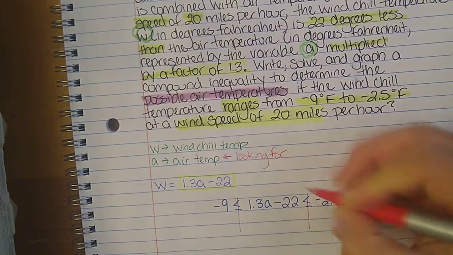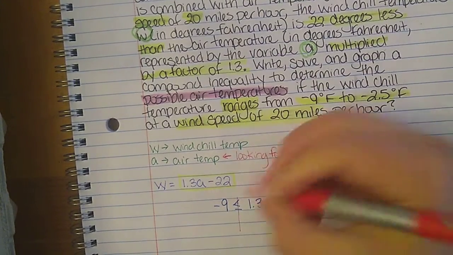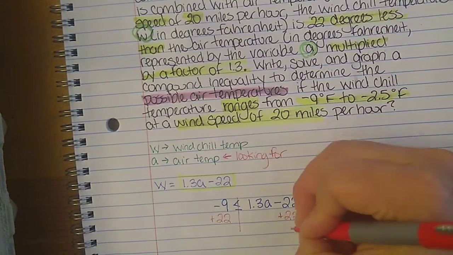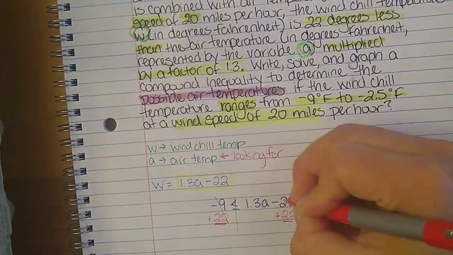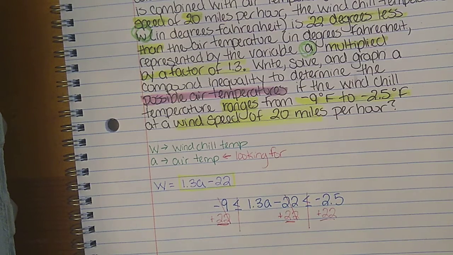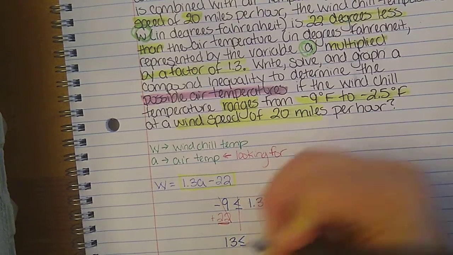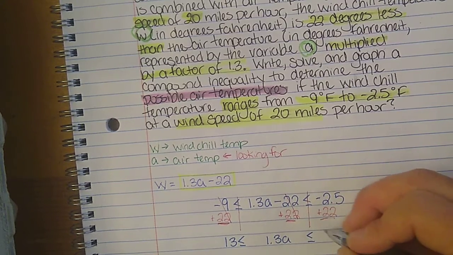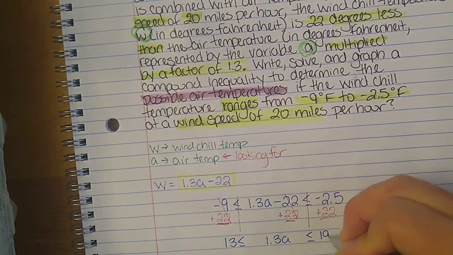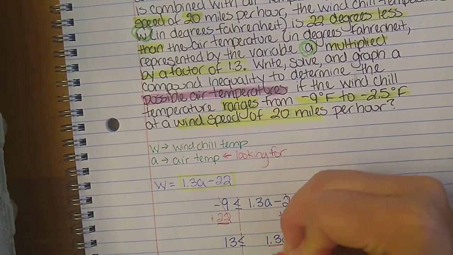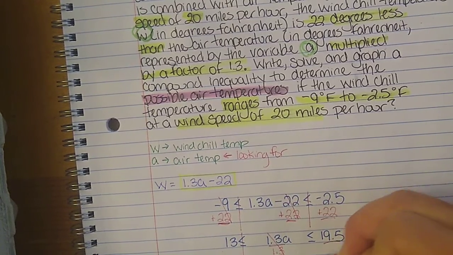We don't need to split it up because I can just perform my properties of equality across all three parts. So I'm adding 22 to each element of my inequality. Oh, I didn't want to cross that out. -9 plus 22 is actually something I need here. So that gives me 13 less than or equal to, now I have 1.3a isolated alone, and then -2.5 plus 22 is 19.5. Last step here is dividing by 1.3 so I can get the value of my variable.